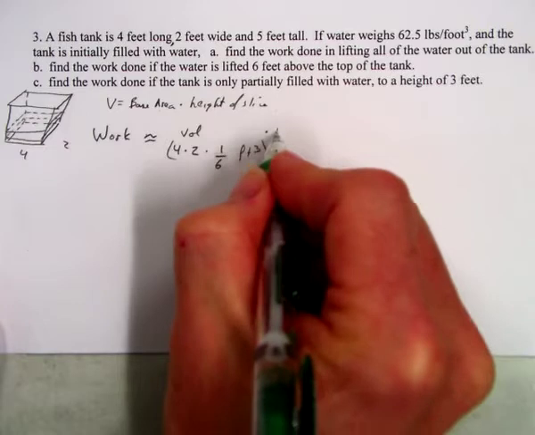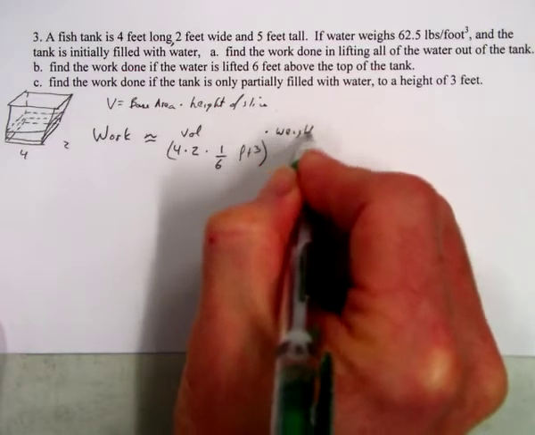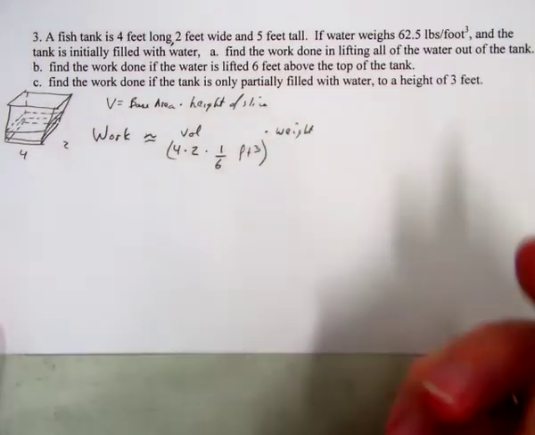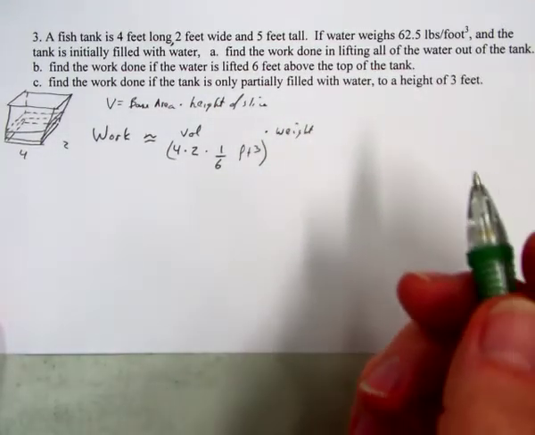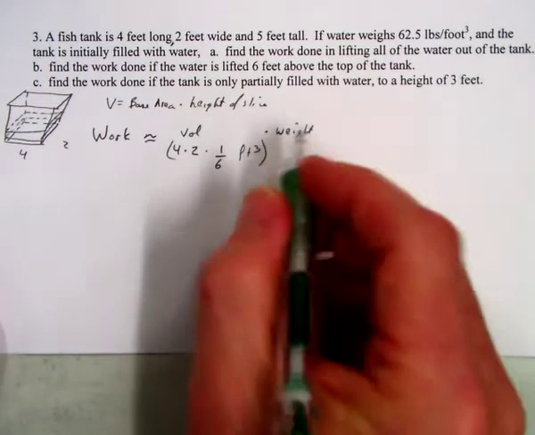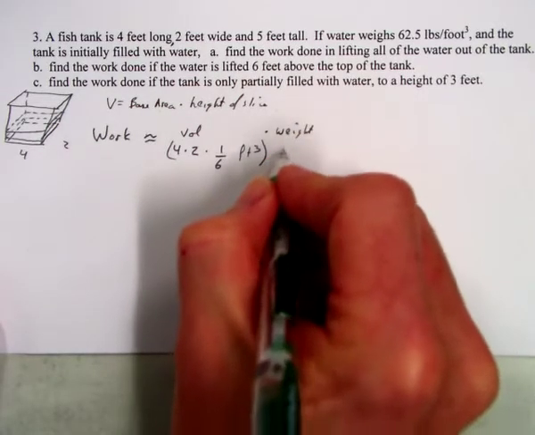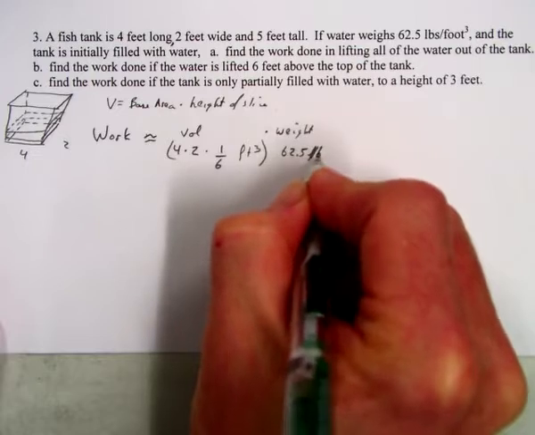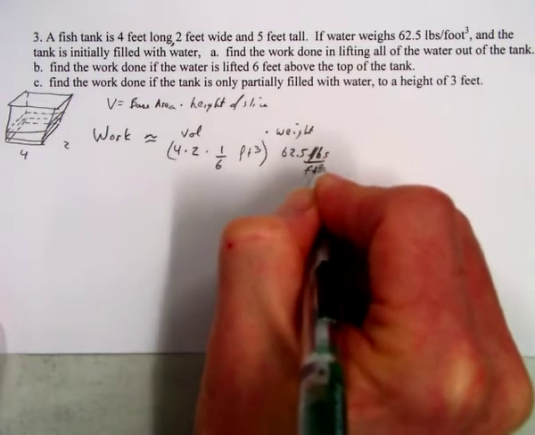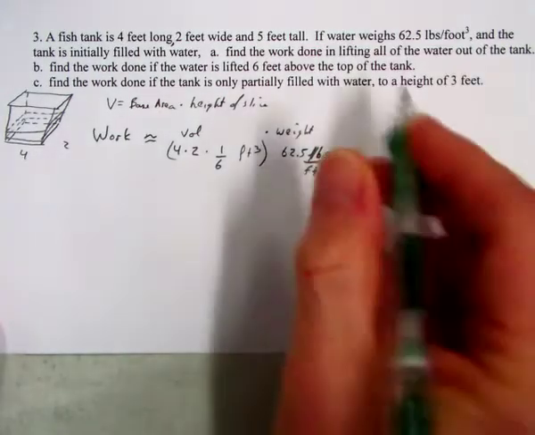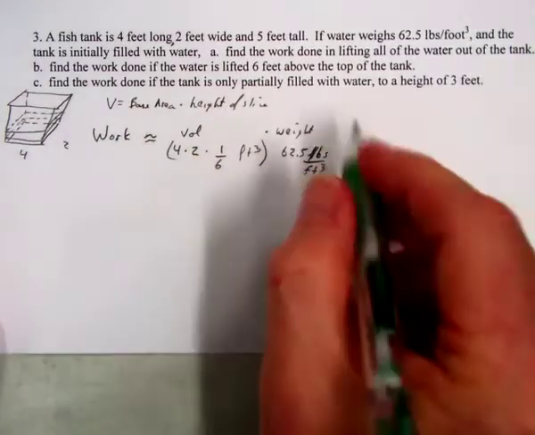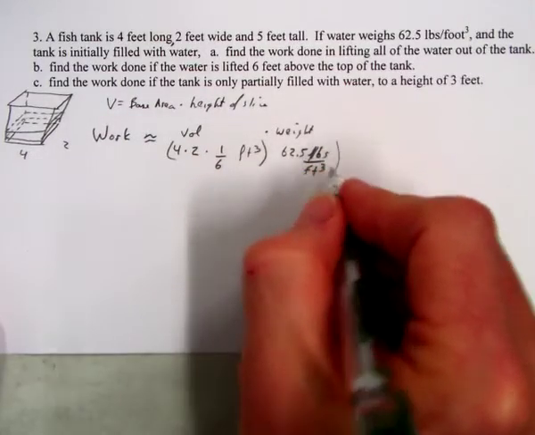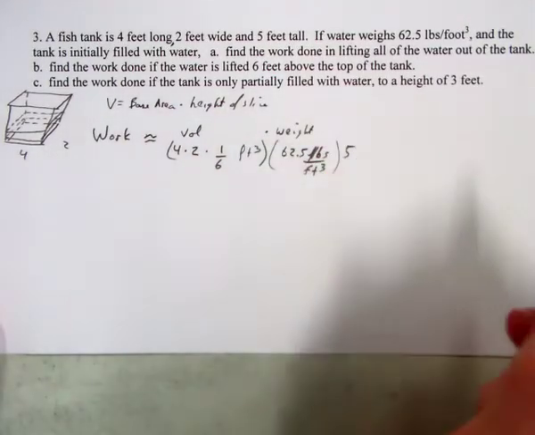Times the weight. So if we compare that to the previous problem, we were given that each part of the rope was 4 pounds per foot, and right now our weight for this one would be 62.5 pounds per cubic foot. And if we take a look at that bottom piece, we're going to have to raise it up 5 feet.